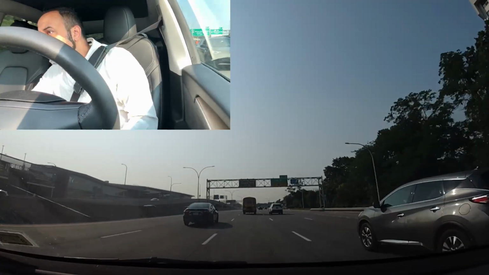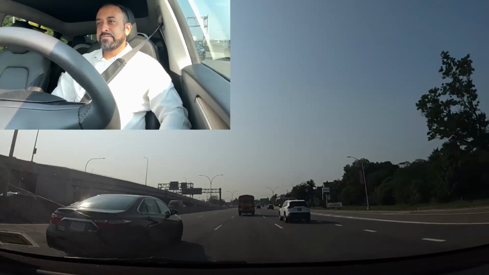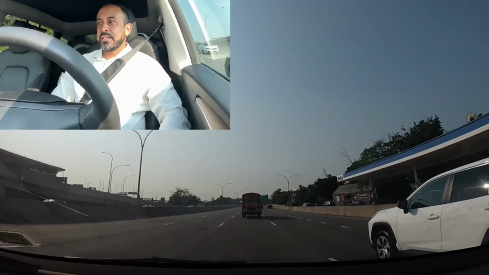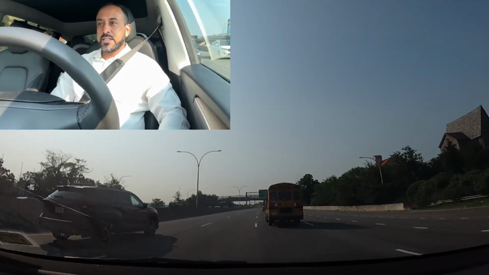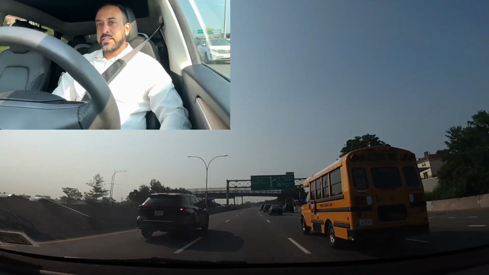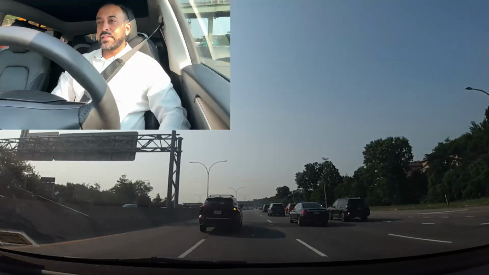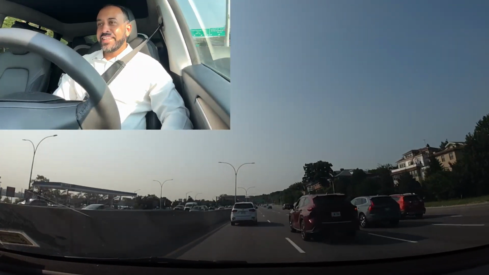Yo, do y'all see the smoke coming from that truck up ahead? Vehicle pass inspection. Come on, man. Look at that.